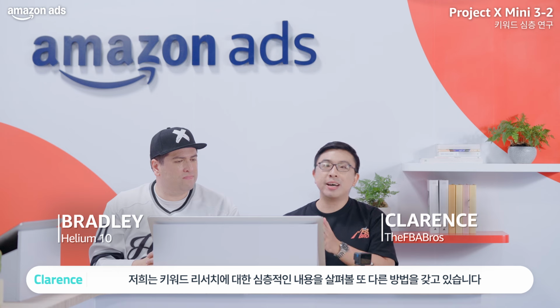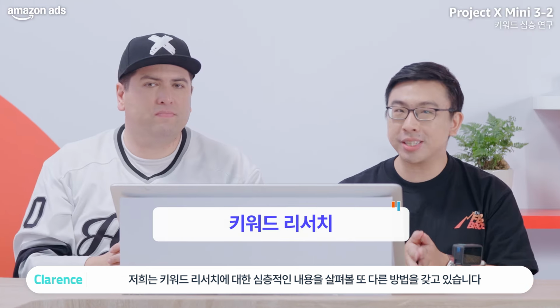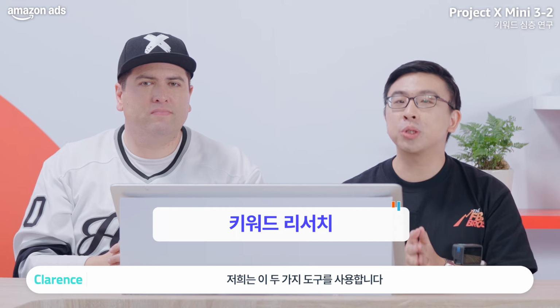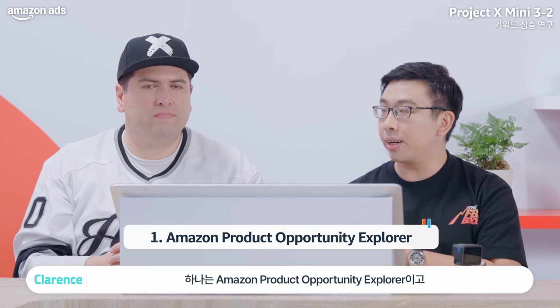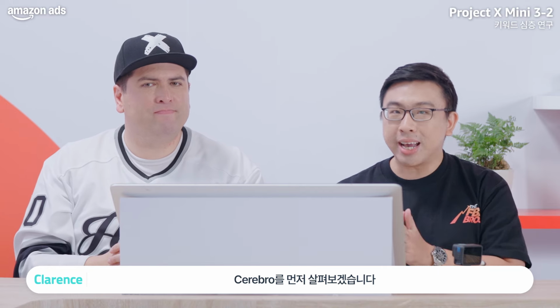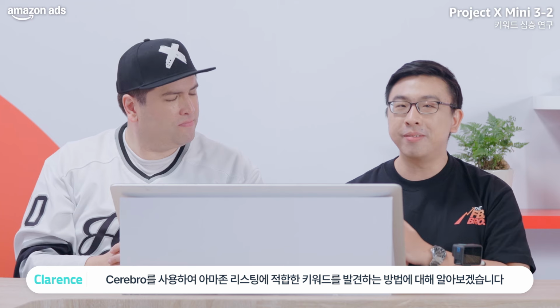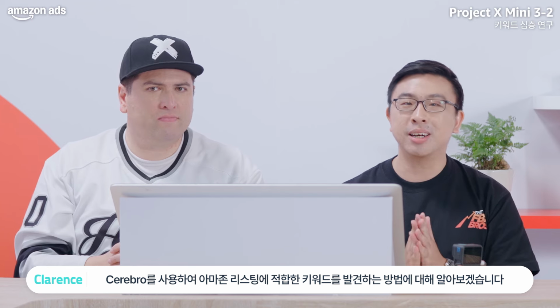We also have another method which will cover more in depth into keyword research. So we use these two tools. One of them is Amazon Product Opportunity Explorer, and the other, the amazing Helium 10 Cerebro tool. So let's deep dive into the Cerebro tool first to see how you can uncover relevant keywords for your Amazon listing.